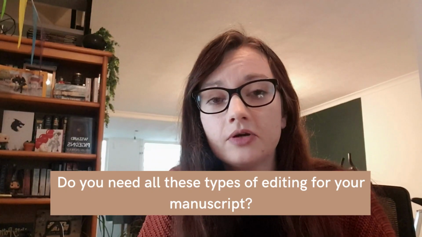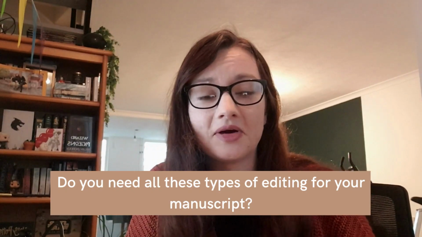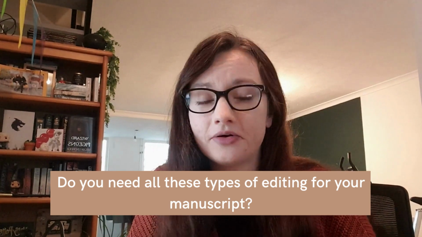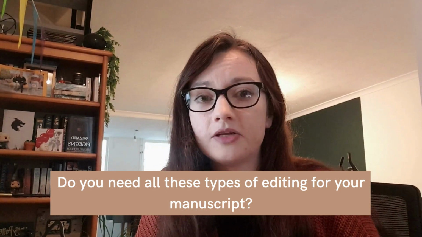Now that we've covered all the differences, there's one big question left. Do you need all these types of edits to improve your manuscript? Yes, you do. They all function on a different level to improve your manuscript. I hope the descriptions of the different types of edits have helped you see what they bring to your manuscript. So it is important that you follow all these 4 stages when you're editing your manuscript.